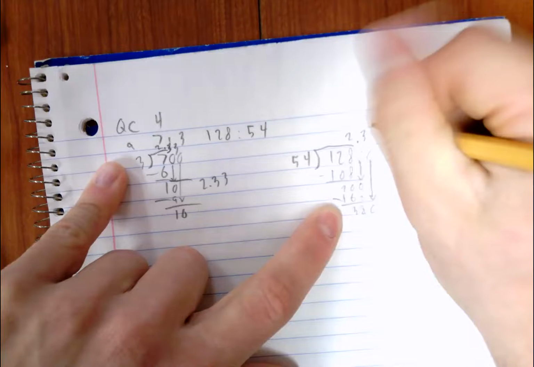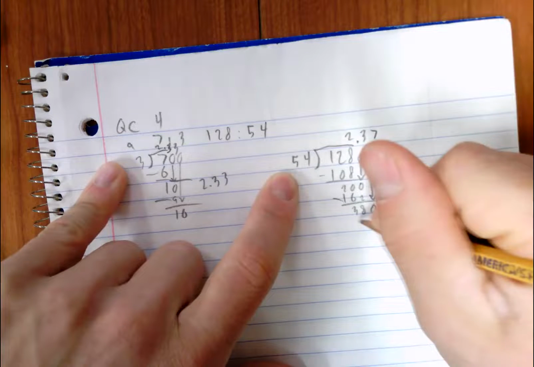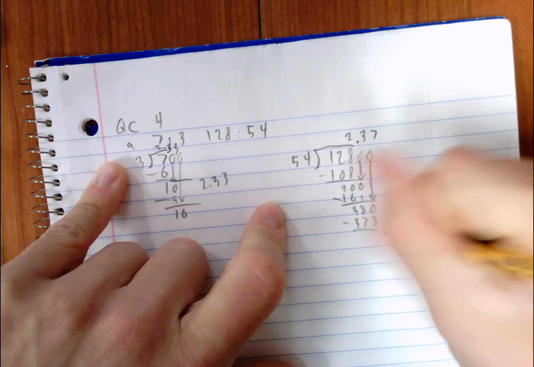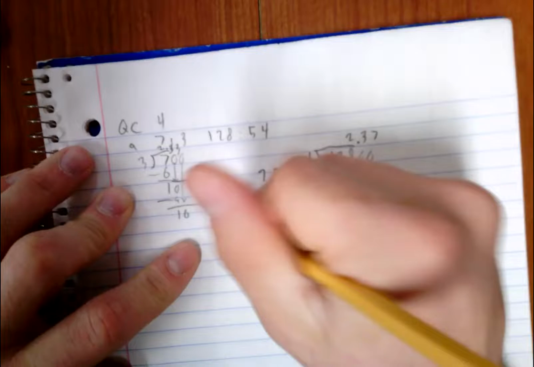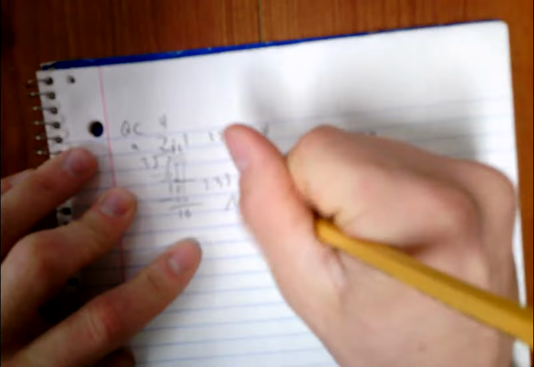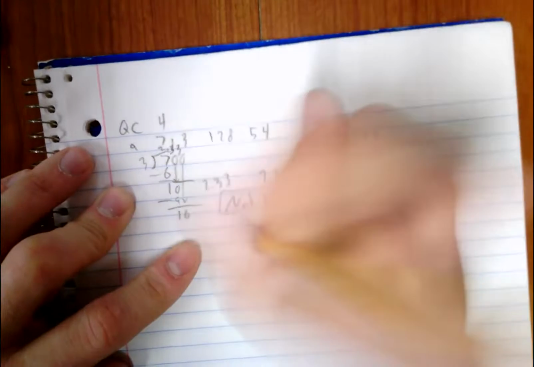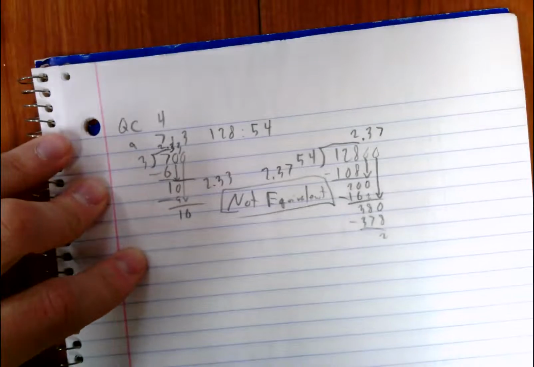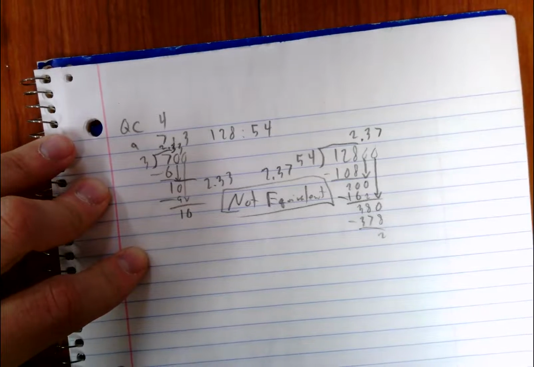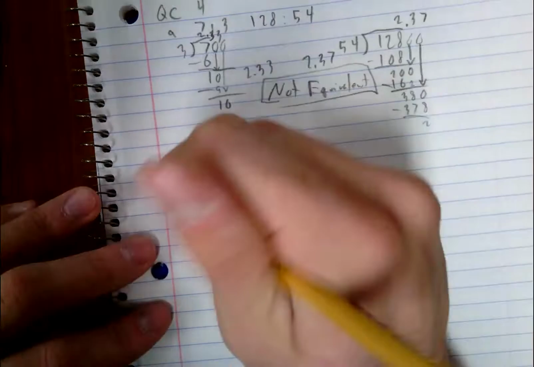I can have 7 here. So 7 times 4 is 28. So 378. So this is going to end up being 2.37. So these two ratios up here are not equivalent. So that was quick check for part A.